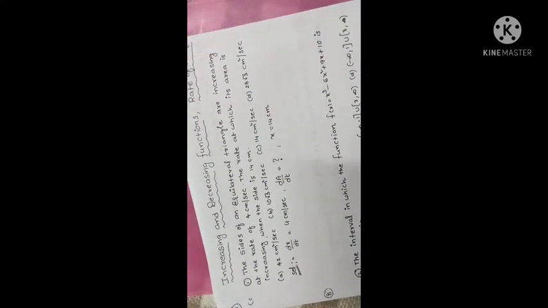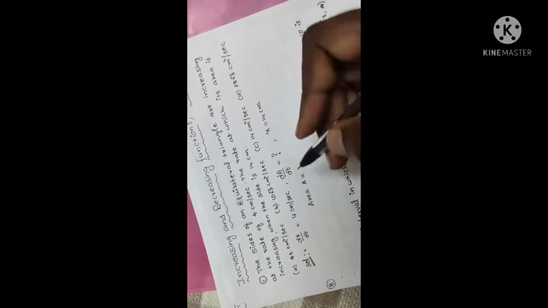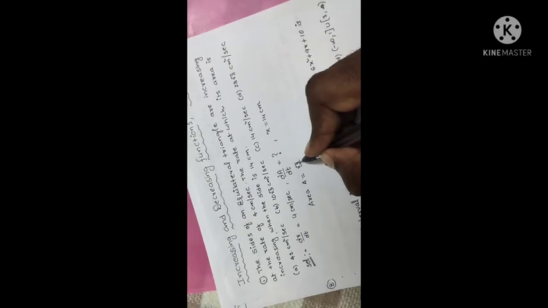First of all, what is the formula for area of an equilateral triangle? Area of equilateral triangle, capital A, equals root 3 by 4 x square, where x is the side of the equilateral triangle. Now differentiate this function with respect to time. Then what will we get? dA by dt is equal to root 3 by 4 constant, x square derivative is 2x into x derivative dx by dt.